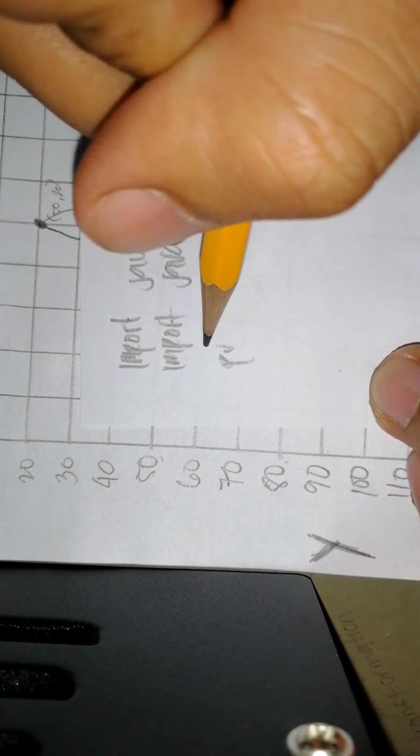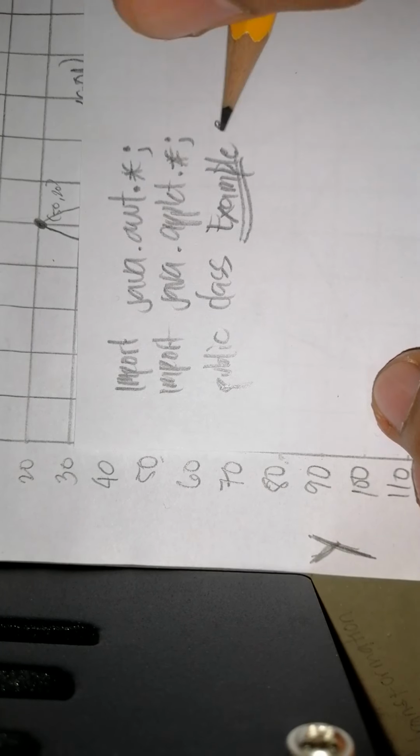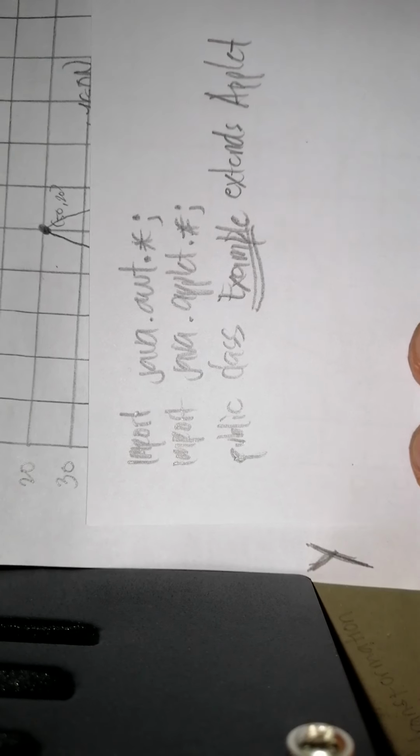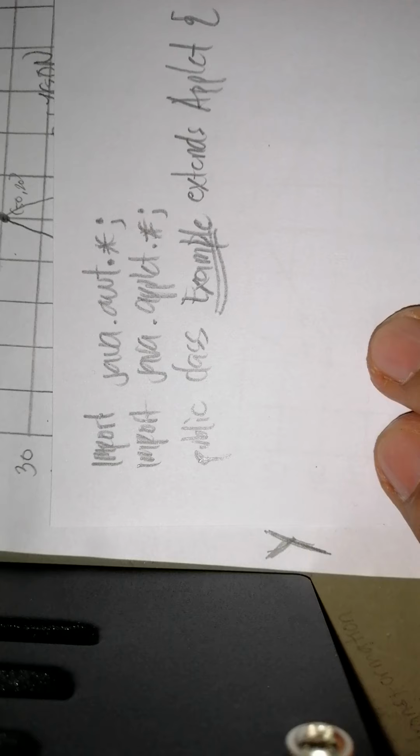Okay. Next is our class name. Say for example, we have public class, and this is the name of our class. Then it extends Applet. The next is of course the curly braces, meaning this is our starting point for our class.